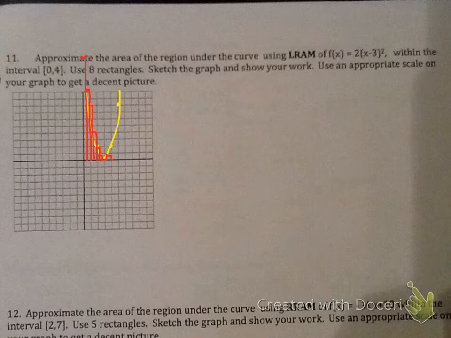Because they touch on the left-hand side, that over approximation on the left is kind of evident, and then there's an under approximation on the right. Altogether, the calculation is the width times all the heights. And the width is whatever your domain is, 0 to 4 in this case, so a width of 4, divided by the number of rectangles, so 8 rectangles, there'll be a half a unit each.